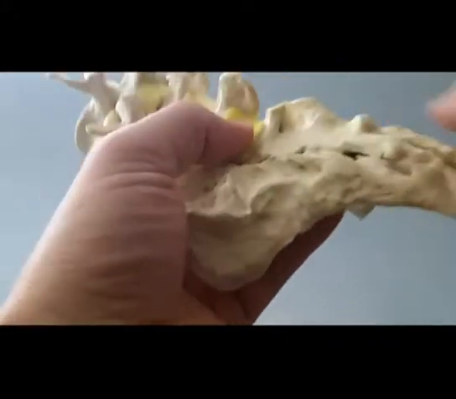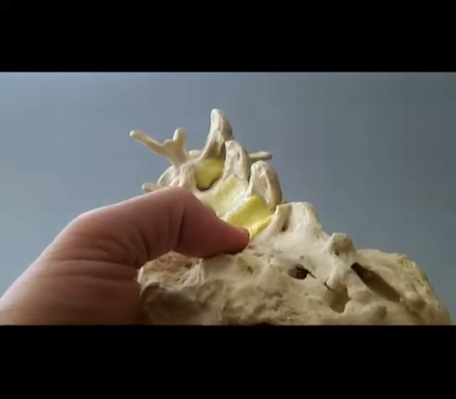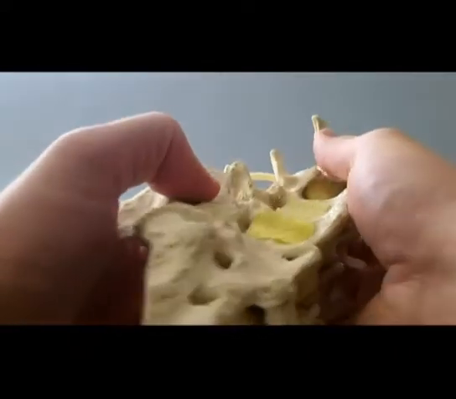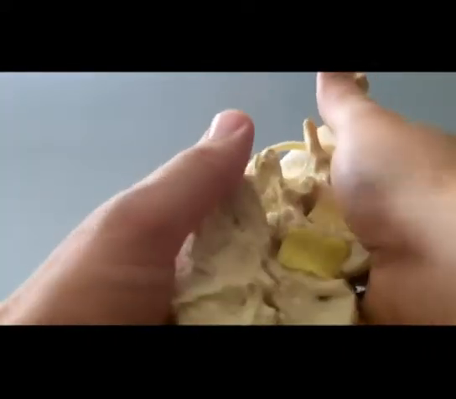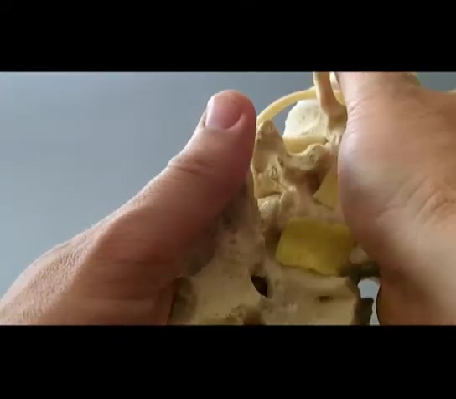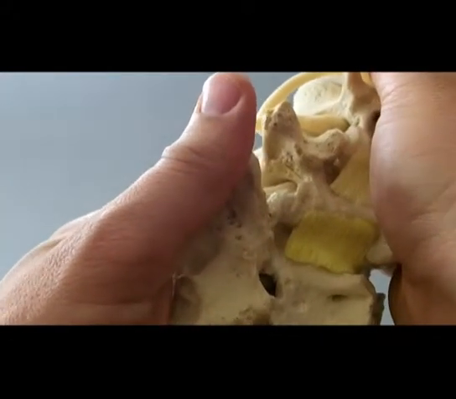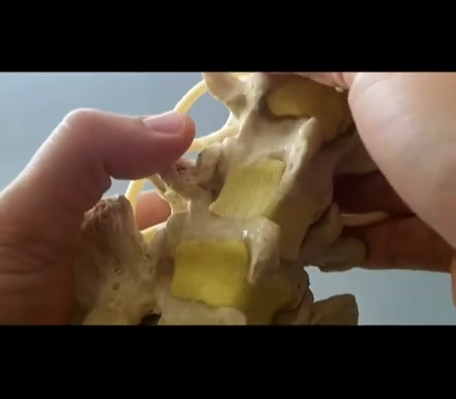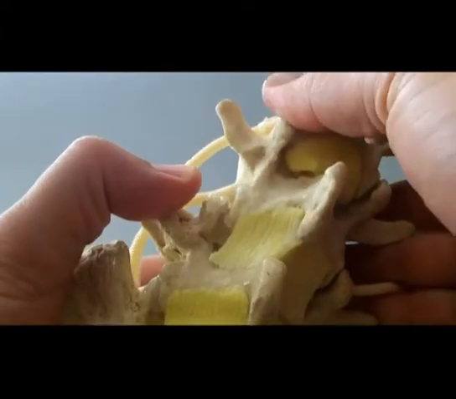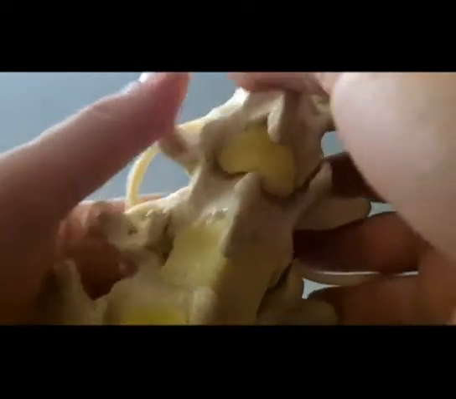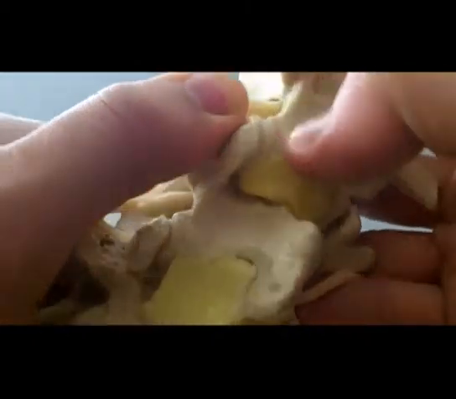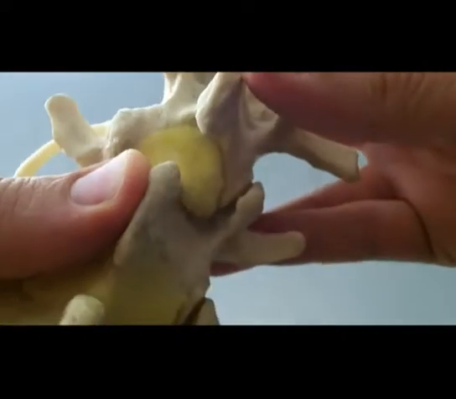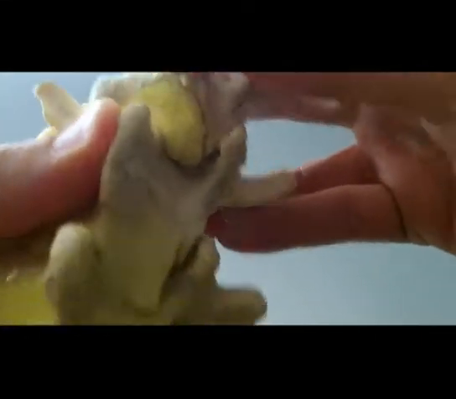Sometimes I'll use manipulation, in which patients are lying on their side, and I'll render a force, specific force, to gap open that joint, and you can see that there. All right, and we do it on the other side as well. You can hear that.